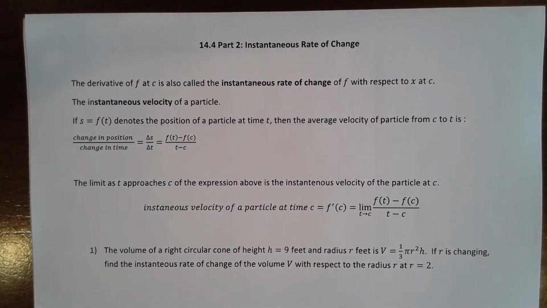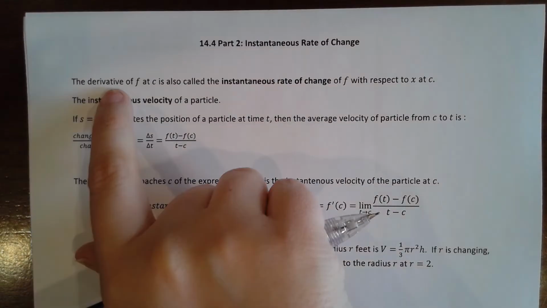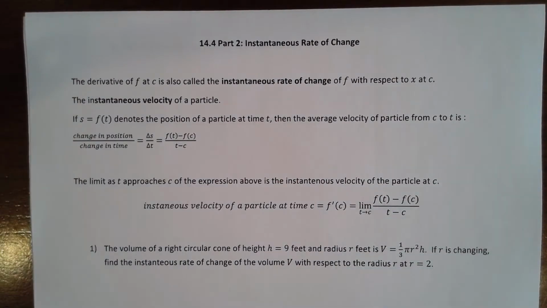All right, so we have 14.4, part 2, I'm calling it, which is instantaneous rate of change. Essentially, in this part of 14.4, we're going to take the procedures that we learned last week and apply them to some word problems. So last week we learned about the word derivative.